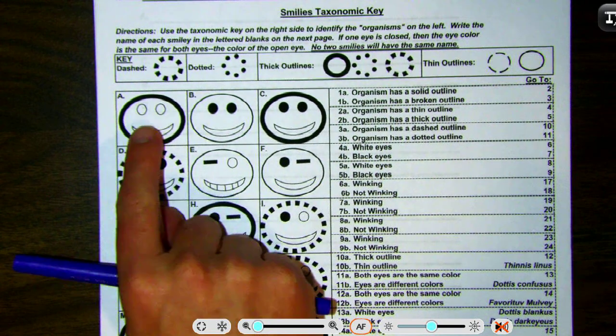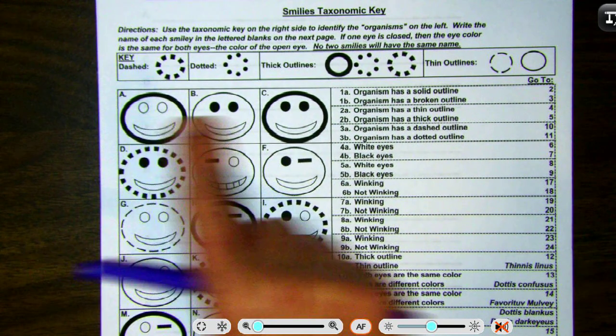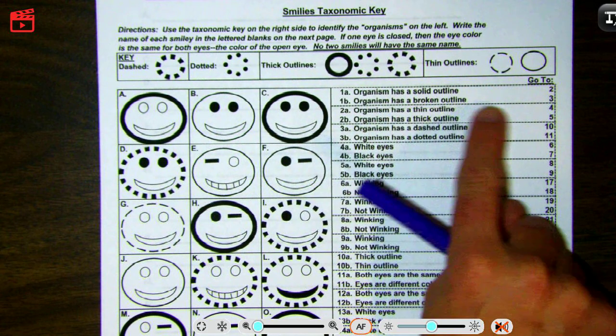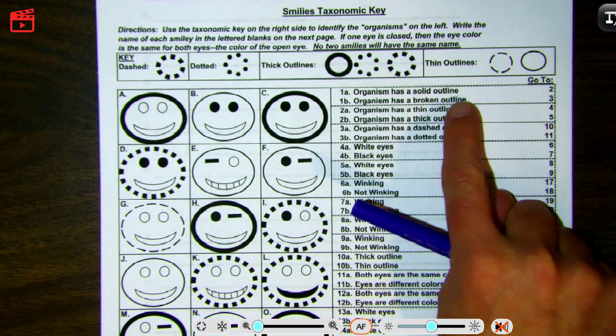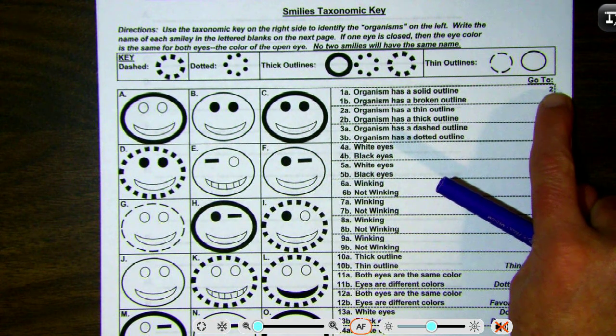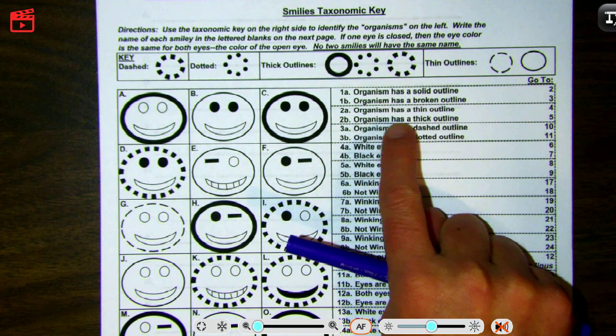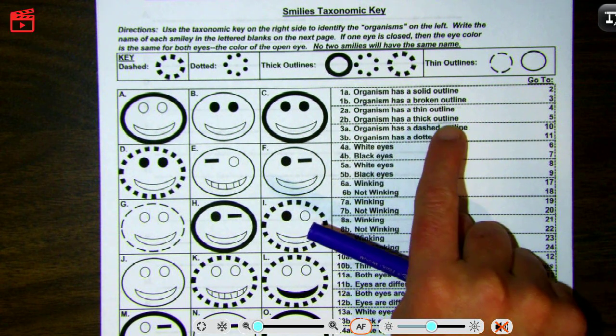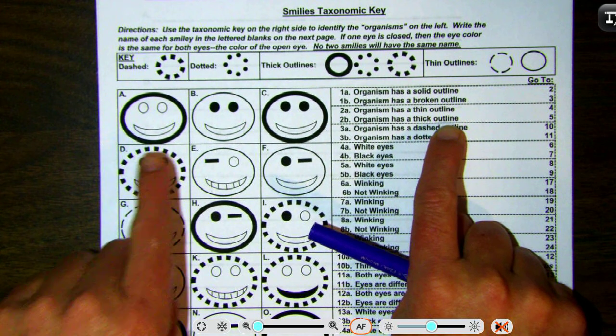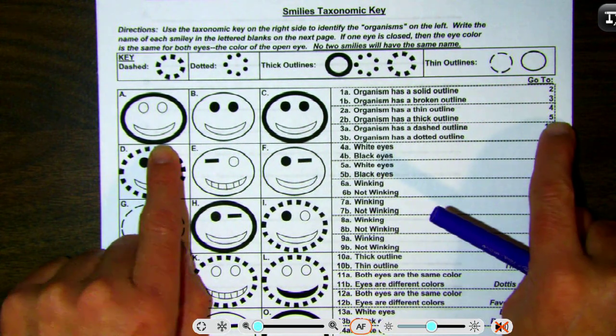So this is organism A, right? Organism has a solid outline or a broken outline. Well, we can look, and that's solid. There's no gashes in it. So we're going to go to 2. So 2 is organism has a thin outline or a thick outline. Well, that is thick, right? So we're going to go to 5.